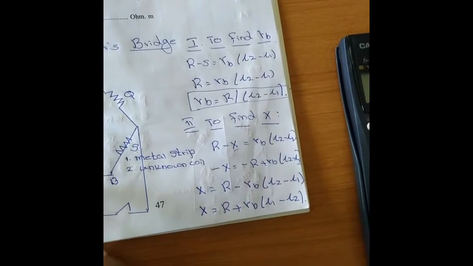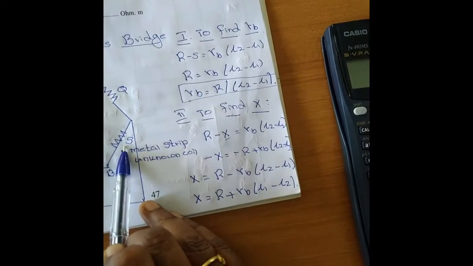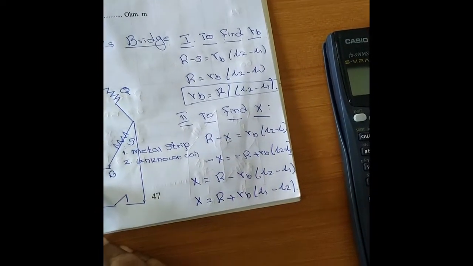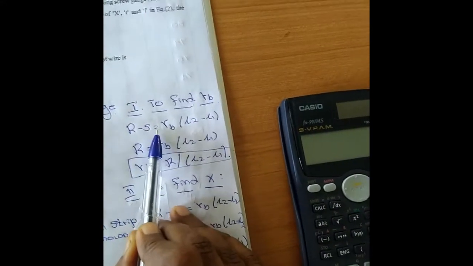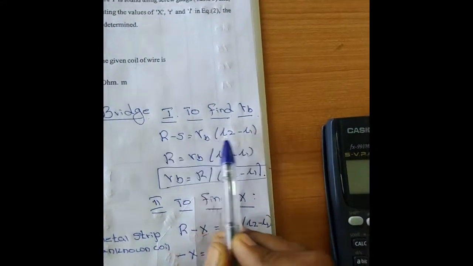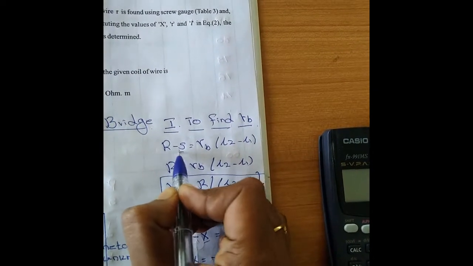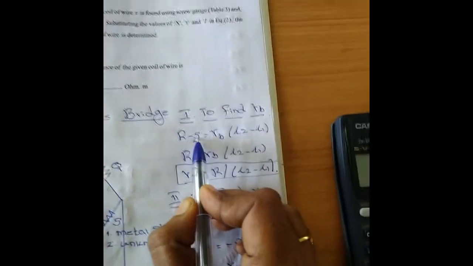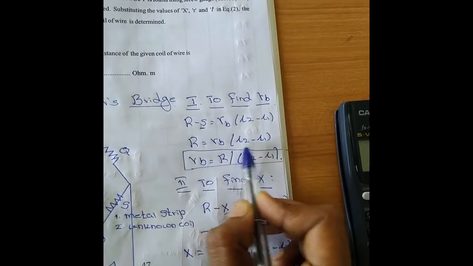And again L1 can be determined with R along the left gap and S along the right gap. After interchanging the position of R and S, L2 can be determined. So from the theory of Carey Foster bridge, the resistance R minus resistance S is equal to the resistance of the bridge wire into L2 minus L1. Since S is negligible, because it is a copper metal strip with negligible resistance, we can neglect this part. So R is equal to RB into L2 minus L1.